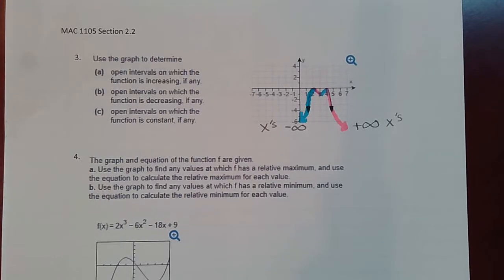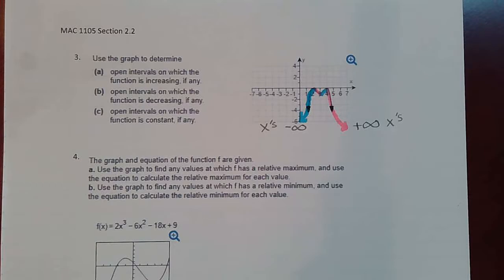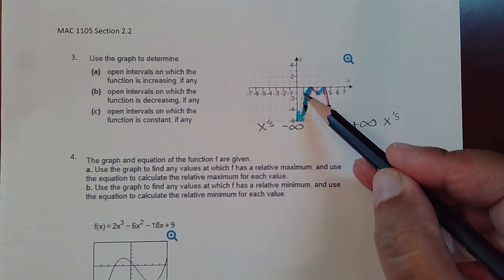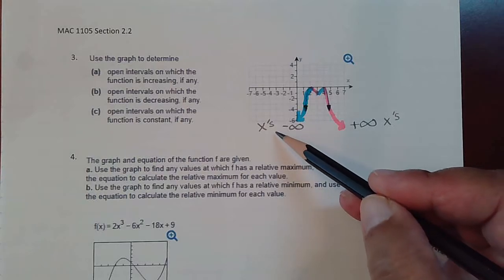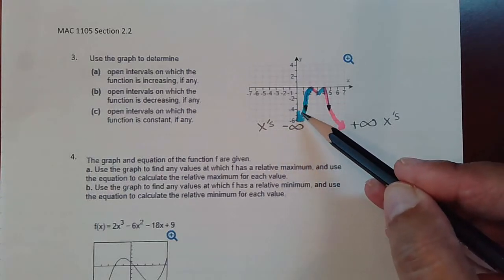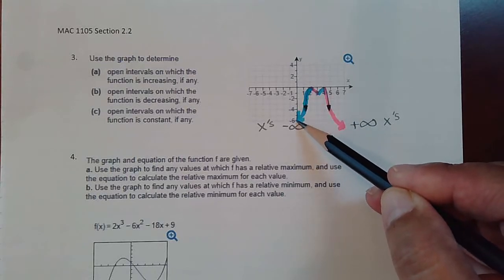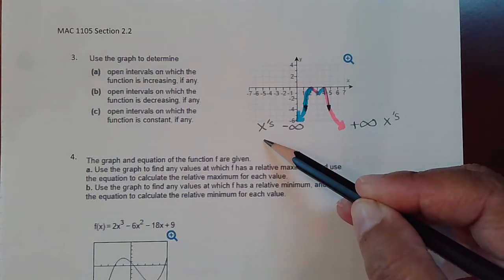Okay, continuing with section 2.2, we're on problem number 3. I kind of got cut off right in the middle of part A. So I was highlighting for you the areas that are increasing. They're in blue. So you're increasing or going up on the graph all the way from the x values that are called negative infinity, because this leftmost leg flares out continually to the left.